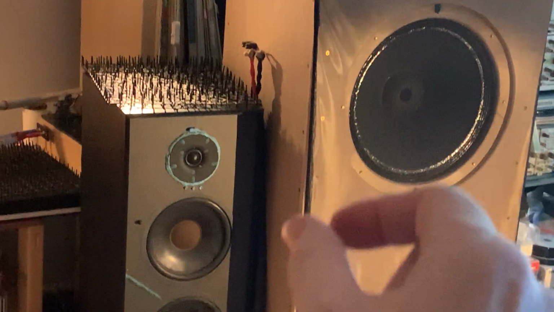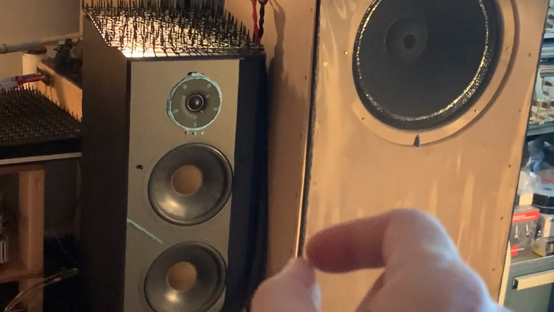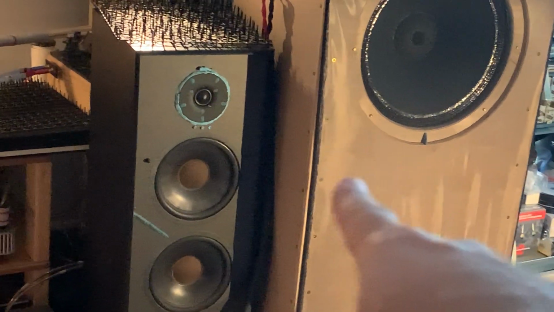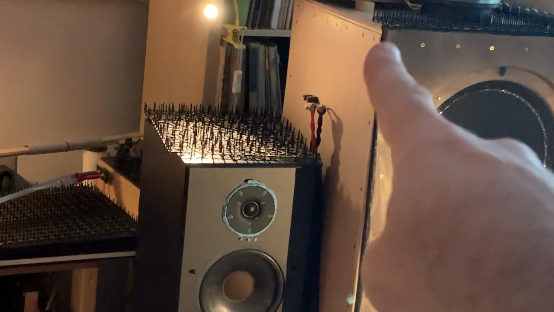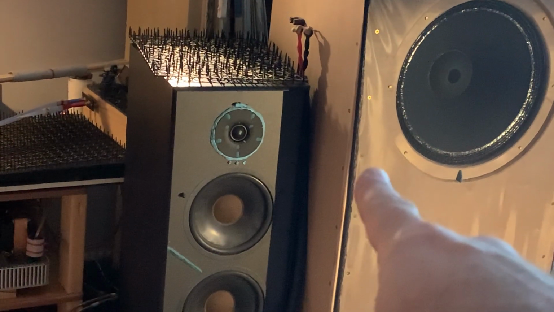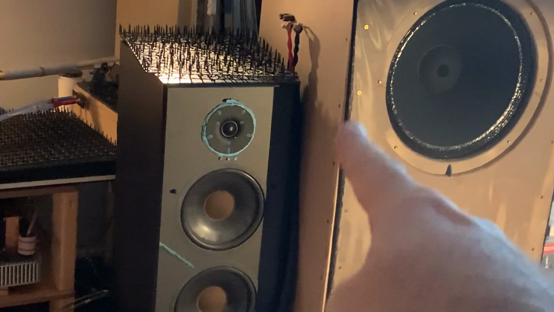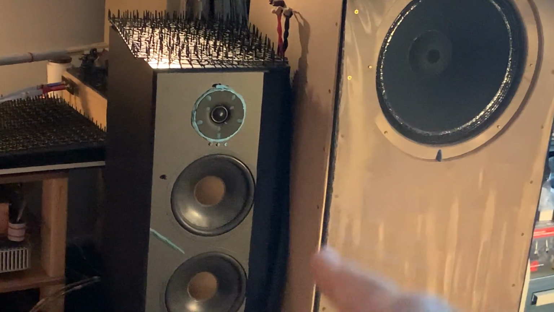I also need to take away the thickness of the walls, and here I have a half inch thick cabinet. So the walls of this big boy are almost half the thickness of the walls of the Mirage, so I'm getting very little volume taken up by the walls themselves.